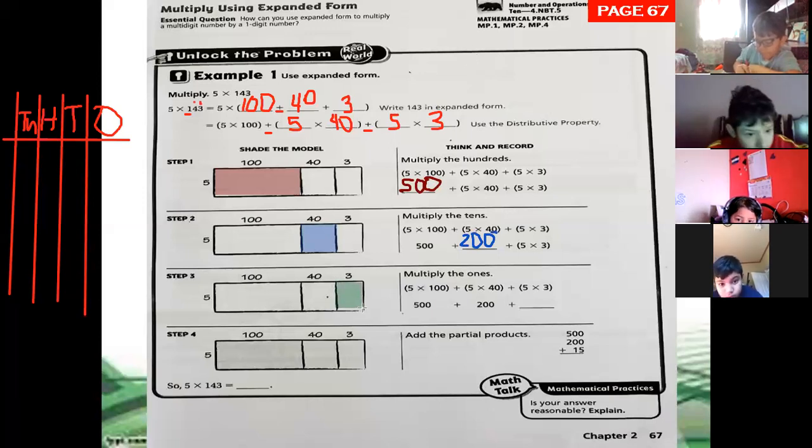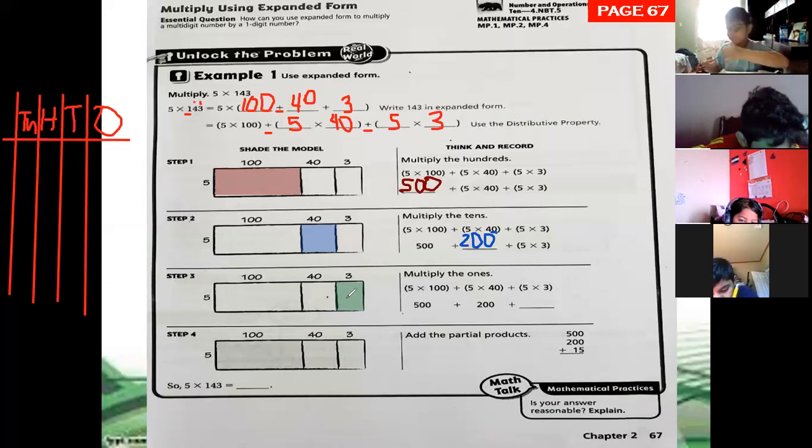And the last one, color please in your book these pieces. I am using different colors, but you can use one color.